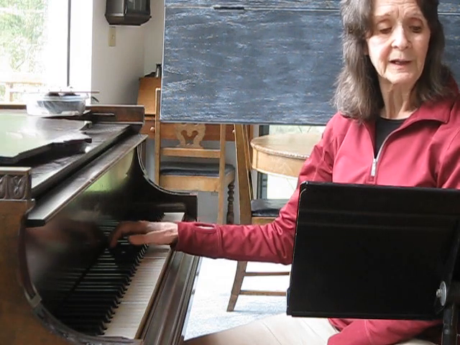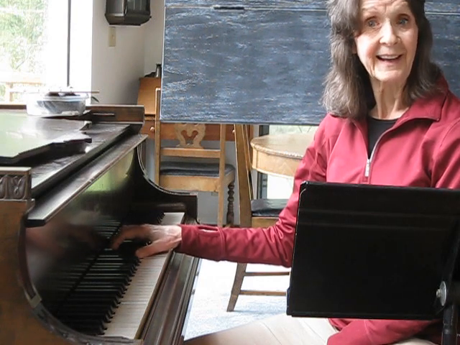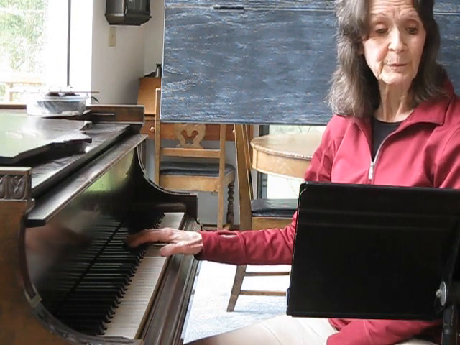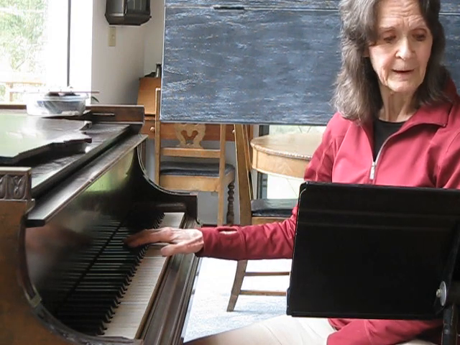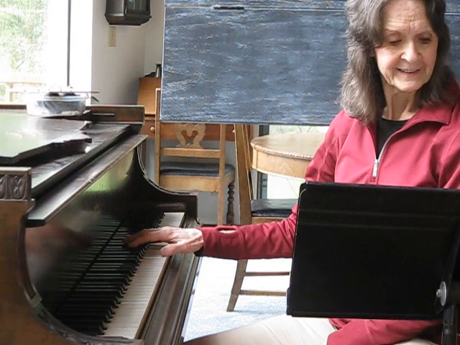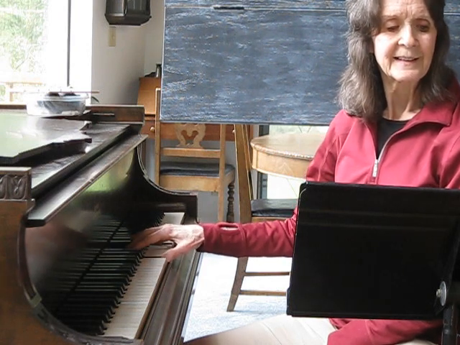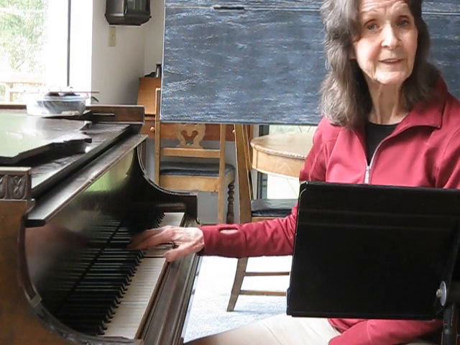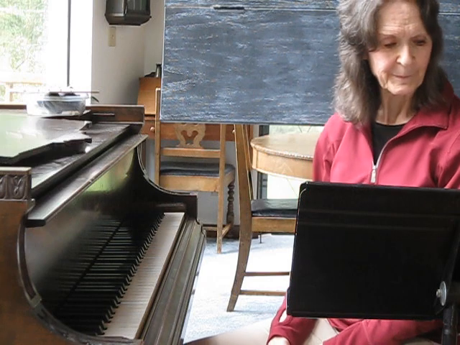In minor, it's a major 7. And a very wild possibility, if you raise the 6th degree, we get a sharp 6 half diminished 7th. Be patient, we'll get to that.